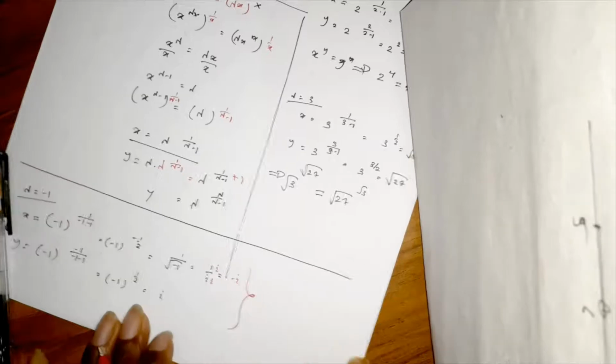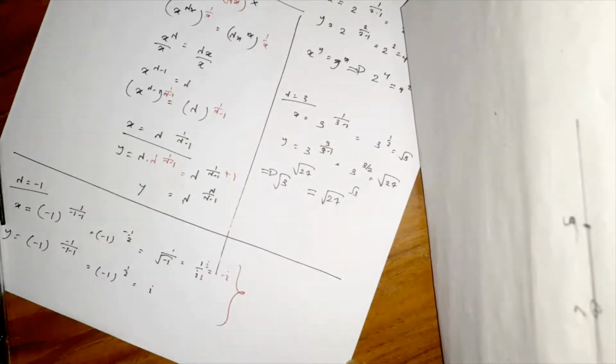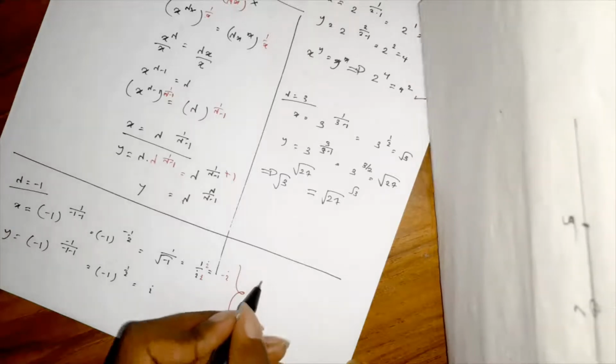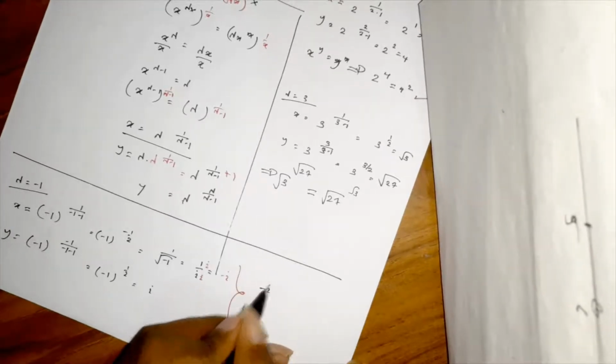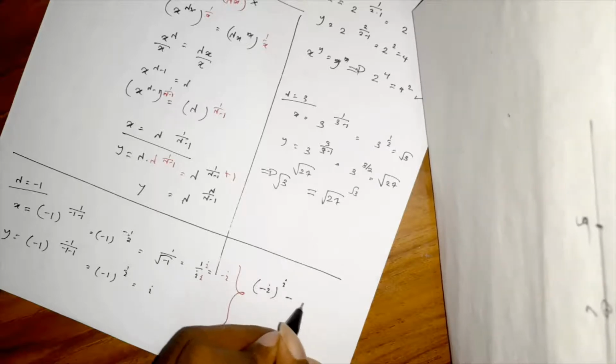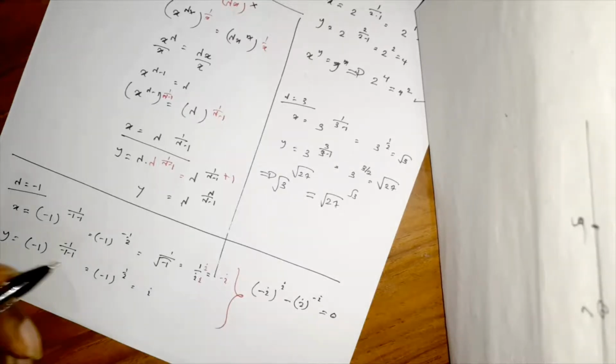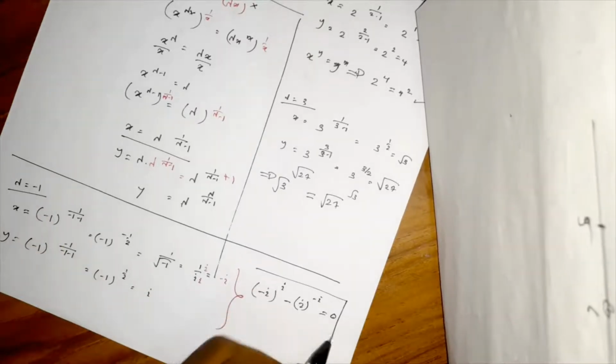So if we plug these values into our given expression, we can obtain minus i to the power i minus i to the power minus i equals 0. Yeah, it's very beautiful.